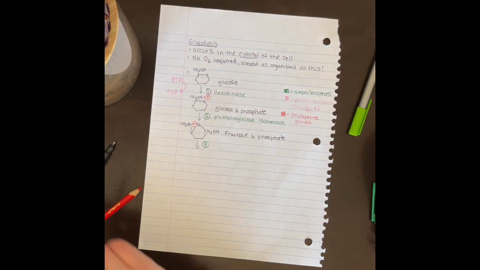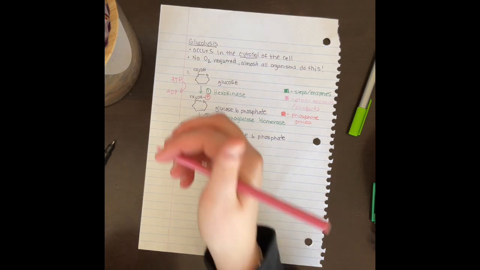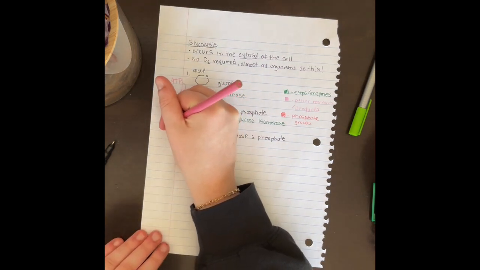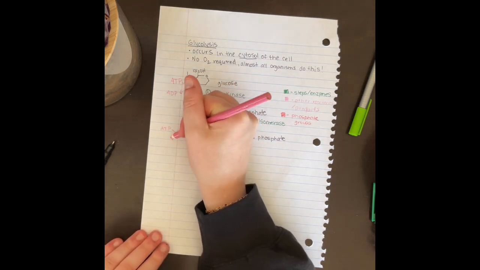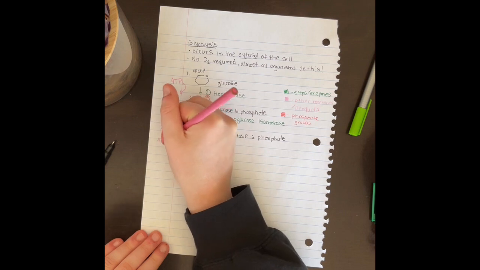So our third step, we need another boost of energy. Where do we get that boost of energy? We get it from ATP. So ATP comes in once again. It donates its phosphate group, thus turning into ADP.